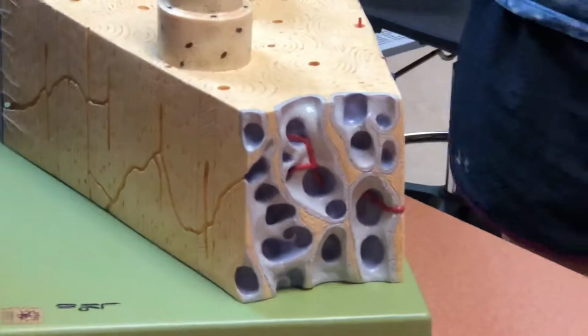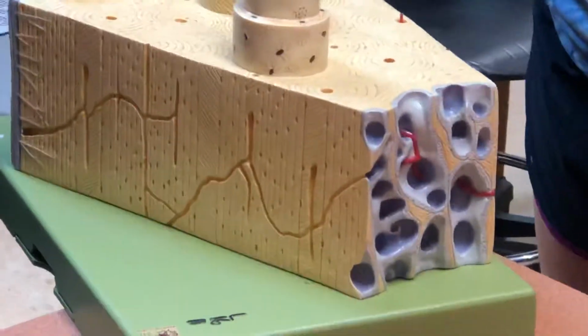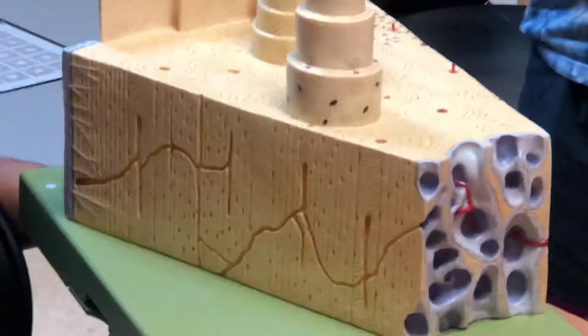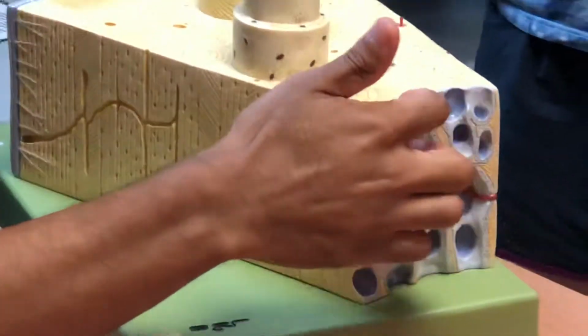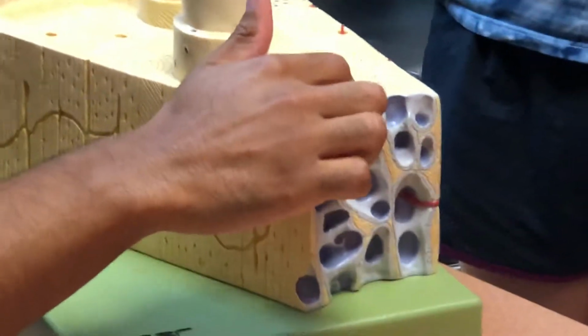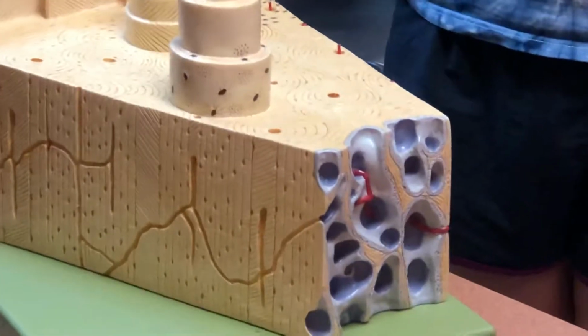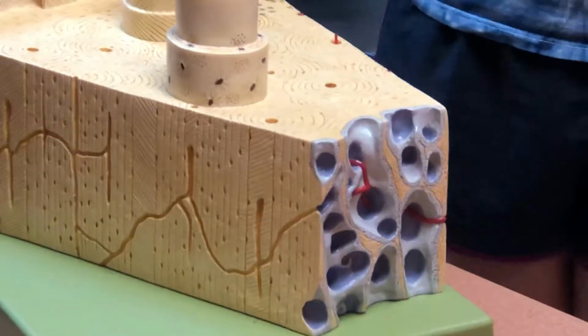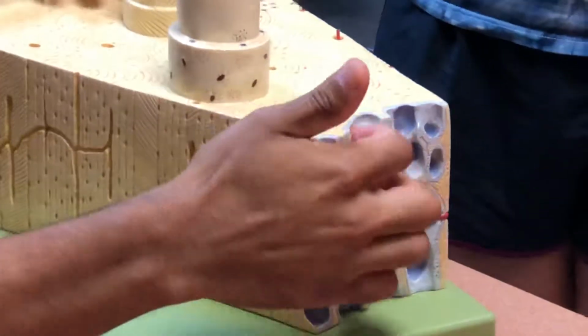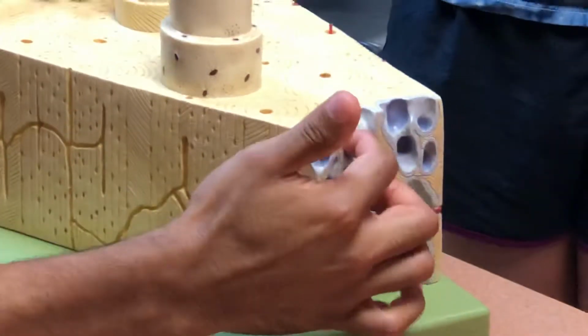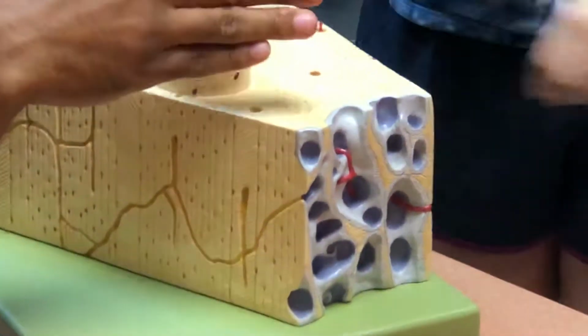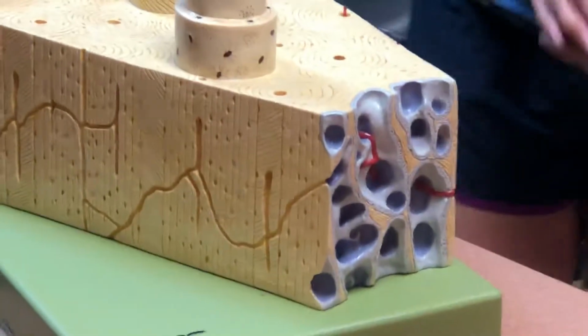Second layer beneath what exactly? Beneath that, this is the endosteum, remember? In the endosteum and the periosteum, you have two layers: the fibrous layer, and beneath it the osteogenic layer. So if I say the second layer beneath this, it would be osteogenic. Okay, good? Any questions on that?